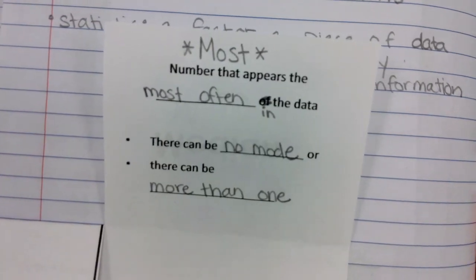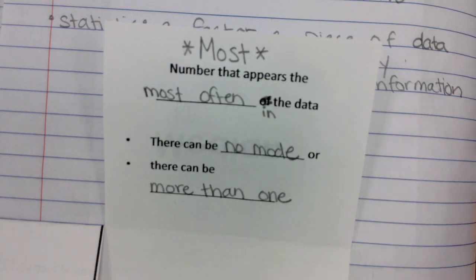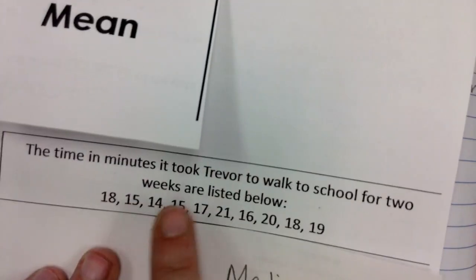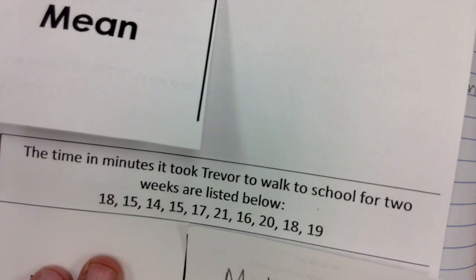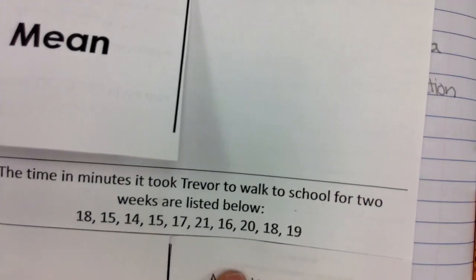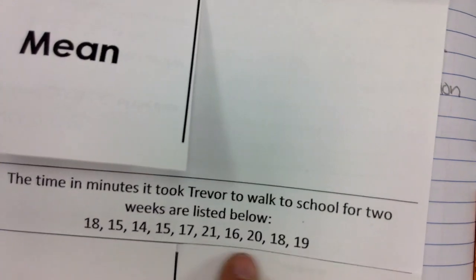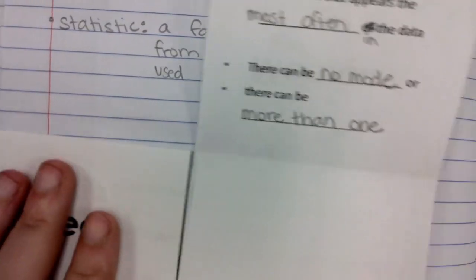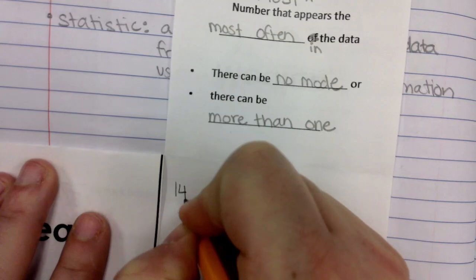All right, so the way I like to do mode, some people are really good visually being able to look at this and see what pops out at them as happening the most. That's not something I'm personally good at, so I like to order it from least to greatest. Okay, so what's my smallest number here? 14. Then what? Someone keep doing that for us. 15. 15. 16. 17. 18. 18.